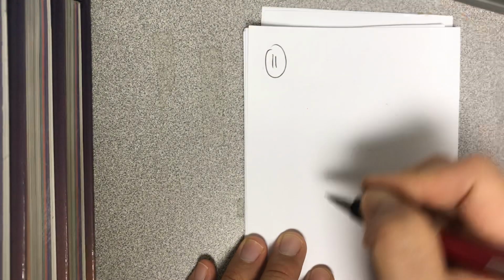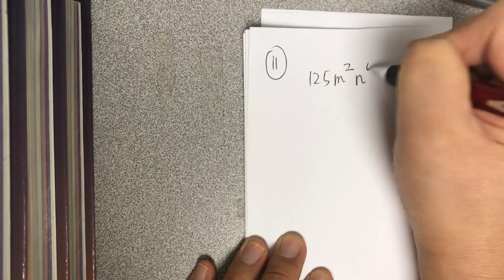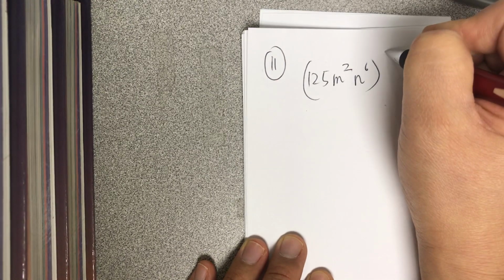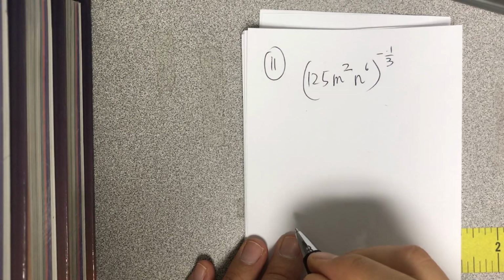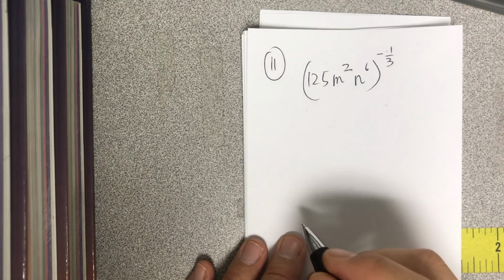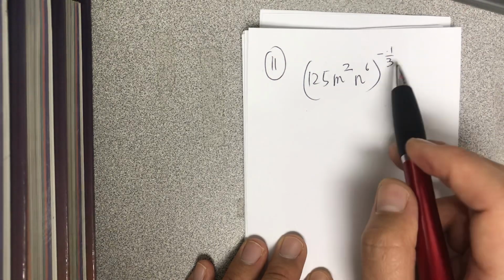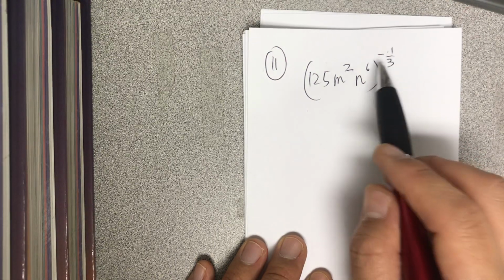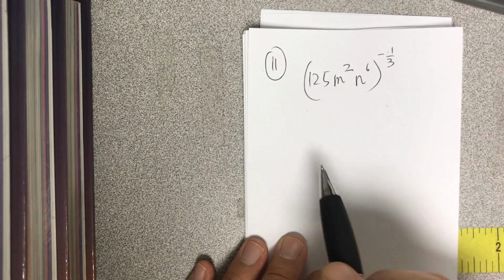The next one, number 11. 125 m squared n to the 6th, all to the negative 1/3 power. Okay, so it says which of the following is equivalent? So we don't see anything that has a negative up at the top. So if we want to, remember I said this is my own word, denegify it. What did I tell you guys you have to do to denegify it?